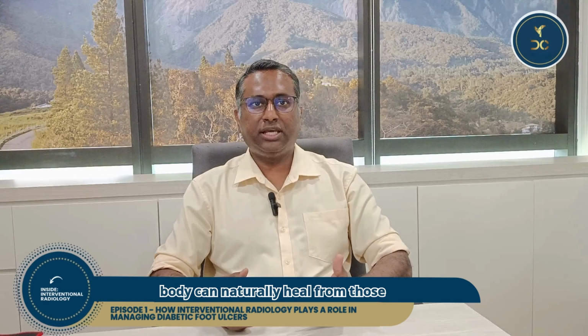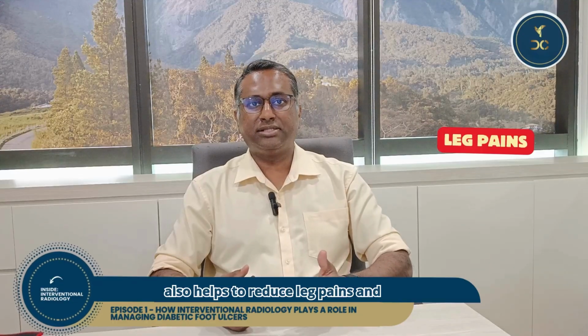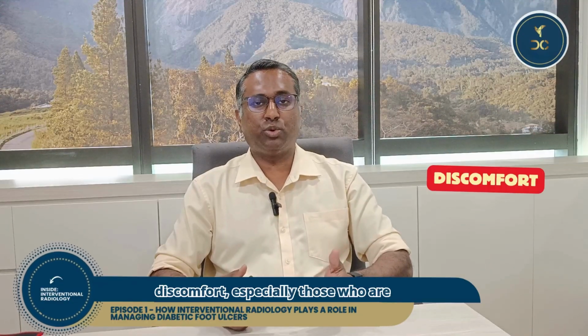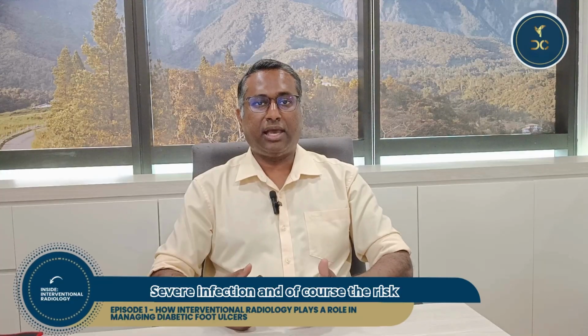Angioplasty boosts blood flow, so your body can naturally heal from those stubborn foot wounds. Angioplasty also helps to reduce leg pain and discomfort, especially for those who have it while walking or sleeping, on rest. And it lowers the risk of severe infection and, of course, the risk of amputation. It's a minimally invasive procedure with a very quick recovery time.